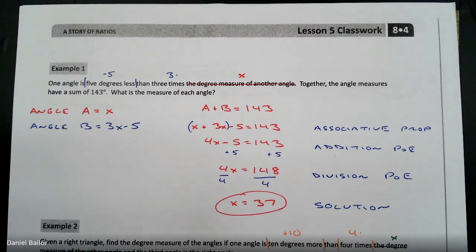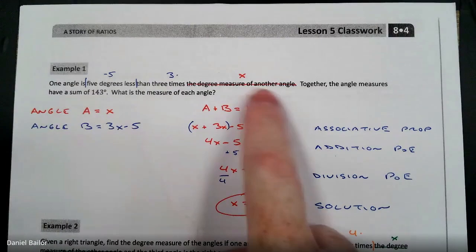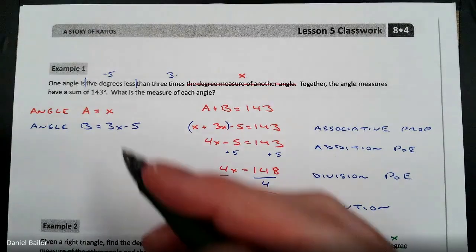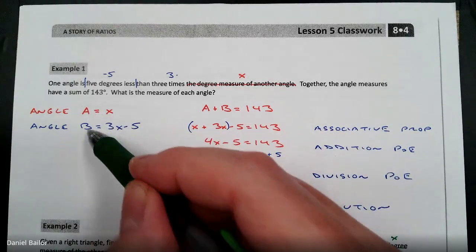Example 1 says that one angle is 5 degrees less than 3 times the degree measure of another angle. Together, the angle measures have a sum of 143. What is the measure of each angle? So first thing we have to do is translate. I know we're talking about 2 angles because it says one angle and then another angle. So what I did is I labeled them angle A and angle B.